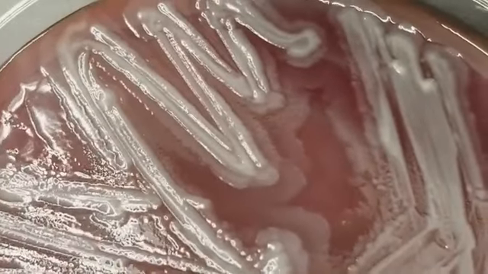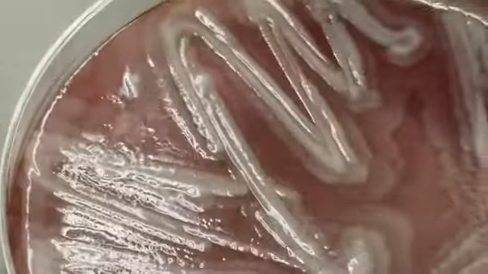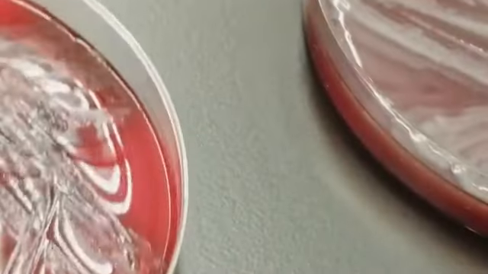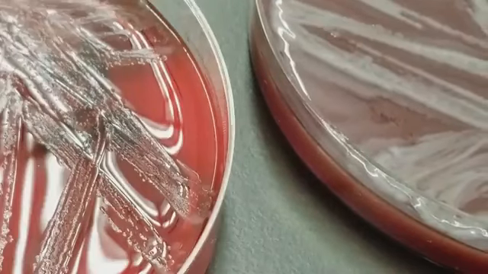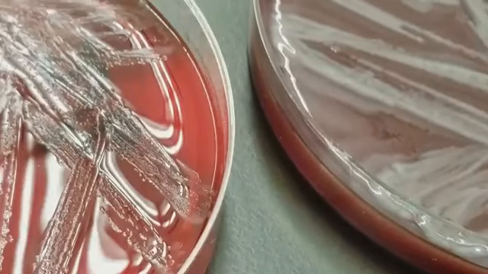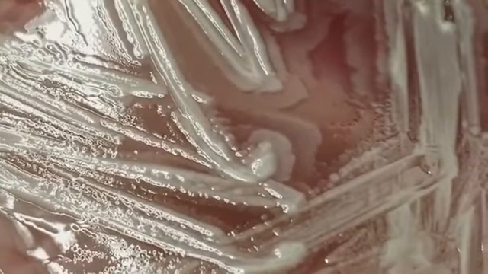This organism has covered the entire plate. Notice in another one, a blood agar plate should show a definite distinction between where the growth is and where the plate is. But this you cannot, because it has grown all over the place. Okay, that's what swarming looks like. It just looks like waves of an ocean of bacteria.